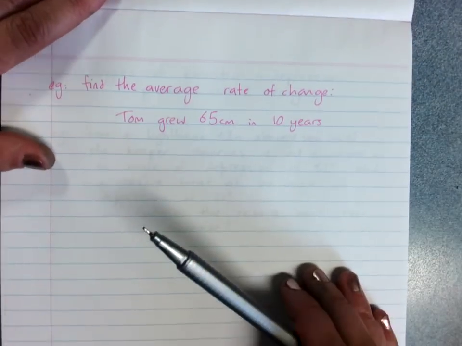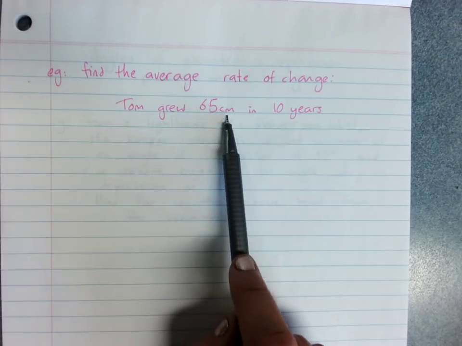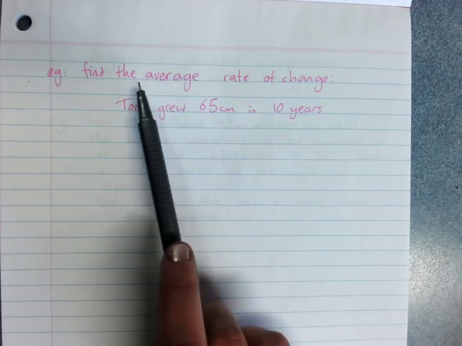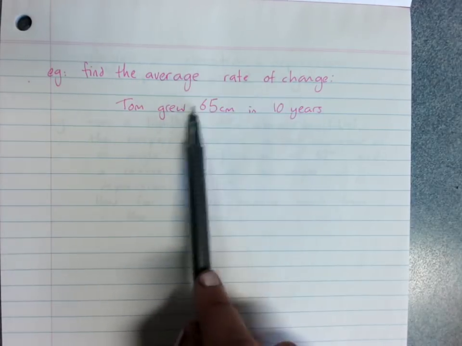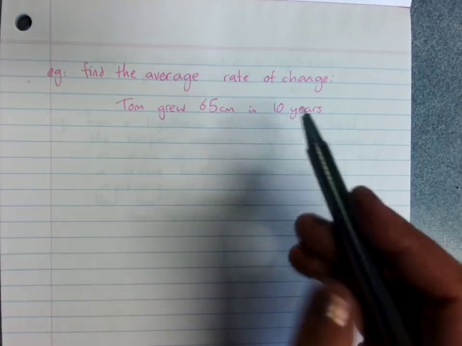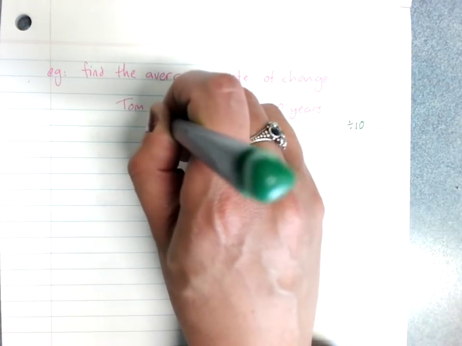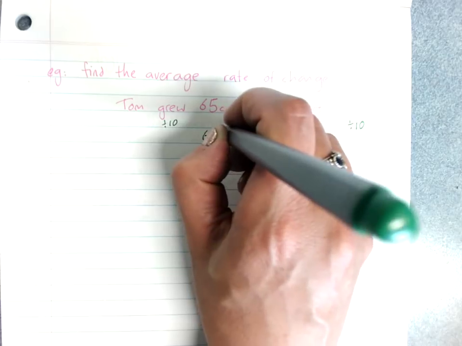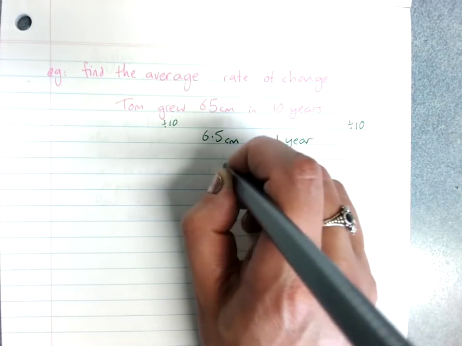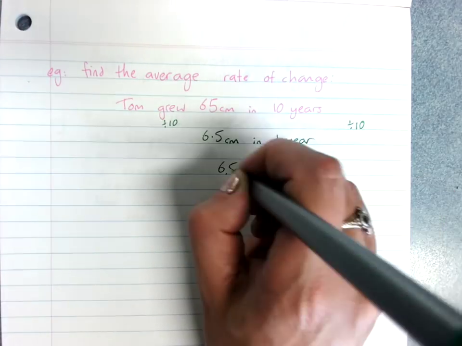Now, if you're asked to find the average rate of change, so Tom grew 65 centimeters in 10 years, well, we'll be asking what did he grow in 1 year? And we call it the average rate of change when this change is happening because, well, let's work out, simplify it. We're going to get down to 1 year, so we're going to divide by 10 for both sides. That would be 6.5 centimeters in 1 year, or I could write it as 6.5 centimeters per year.